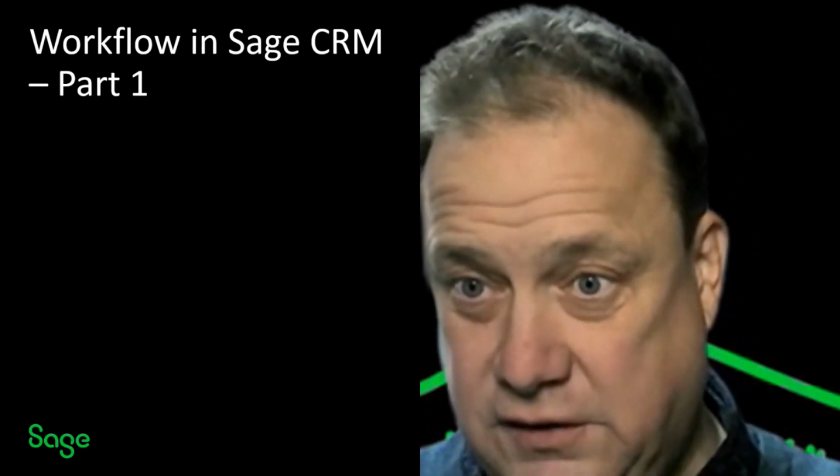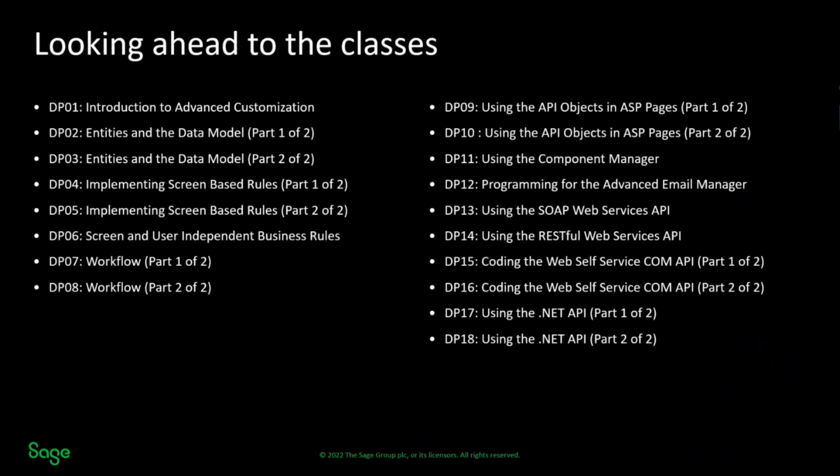We are looking at our 7th lesson within the series of 18 that cover all of the development skills needed to work with Sage CRM. We are going to put this session into the context of the 18 that make up the program. So we're looking at workflow now. And this is the first of 2 lessons within this set of 18 that look specifically at workflow, although we touch on other aspects of working with the product later on.